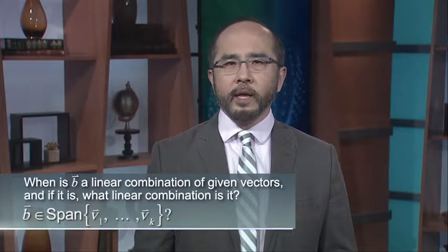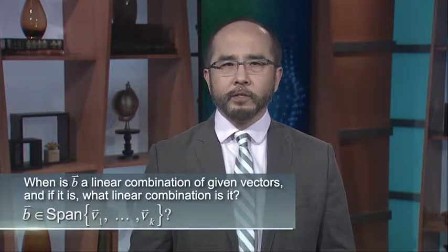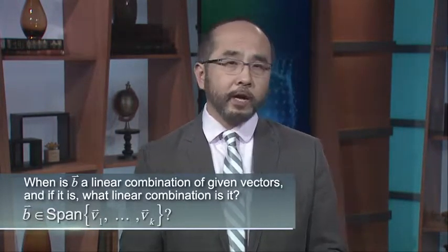So let's figure out how to do that. The general question before us is, when is a vector b in the span of a set of vectors v1 through vk? In other words, when is b a linear combination of given vectors, and if it is, what linear combination is it?